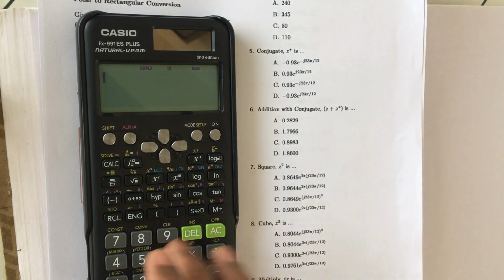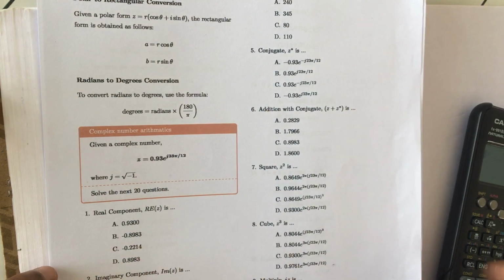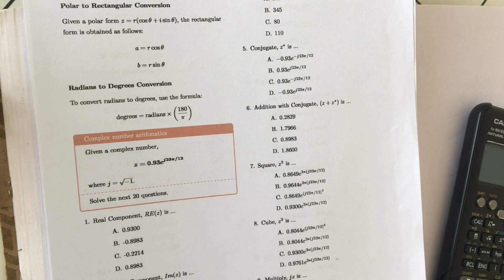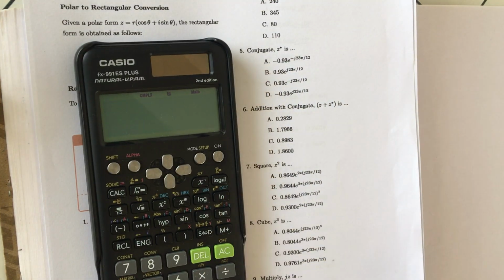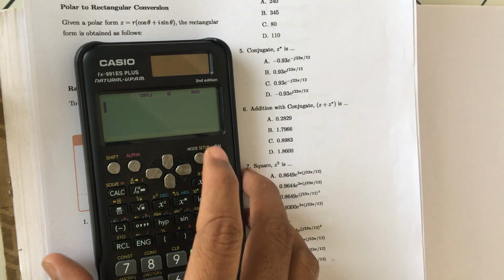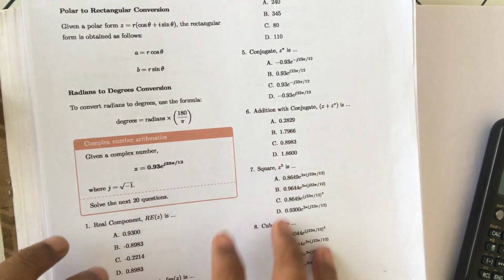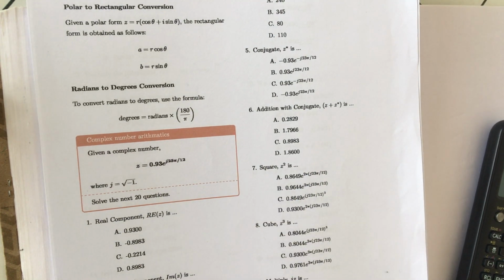Now I'm using a calculator in this video to show how to do arithmetic calculations on complex numbers. However, these questions are also possible to solve without a calculator, just by conceptually applying the knowledge of complex numbers. In the later part of this video or another video, I will solve without a calculator, but you should also know how to use a calculator to solve it. So first I'll cover that.